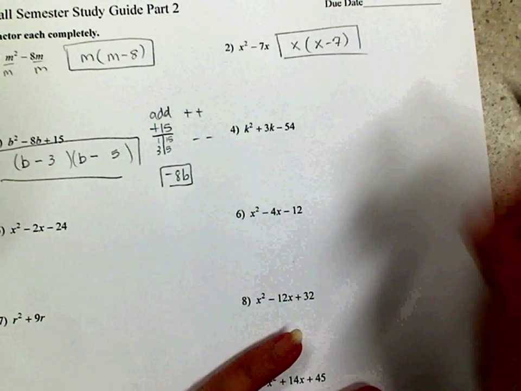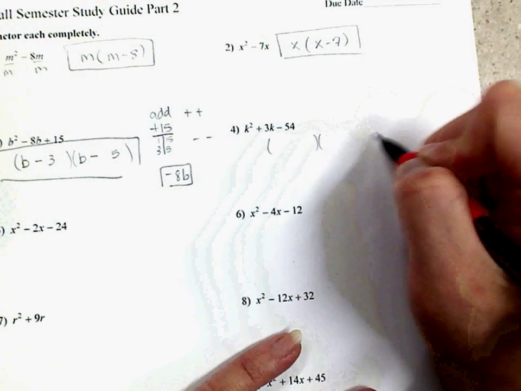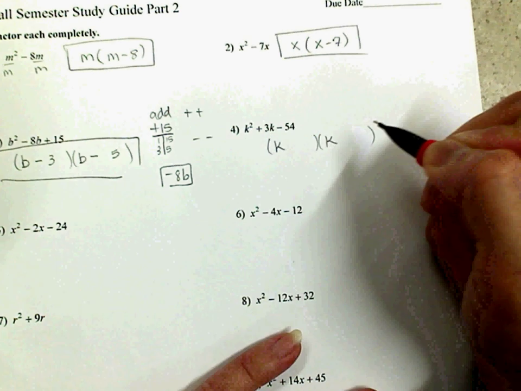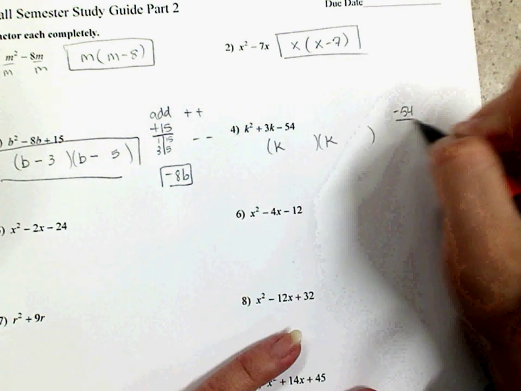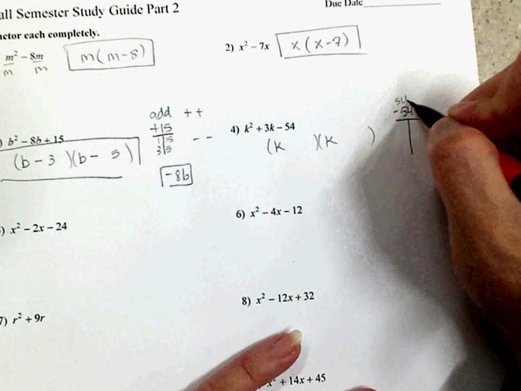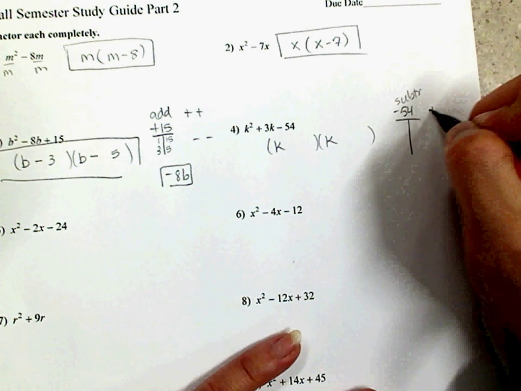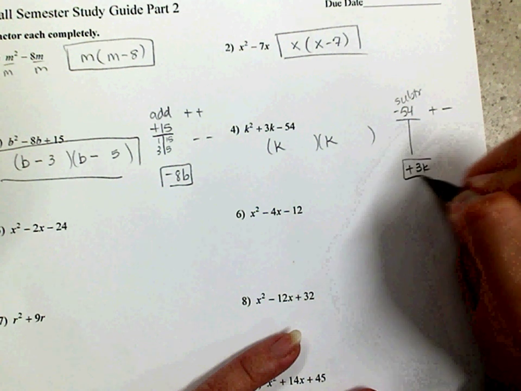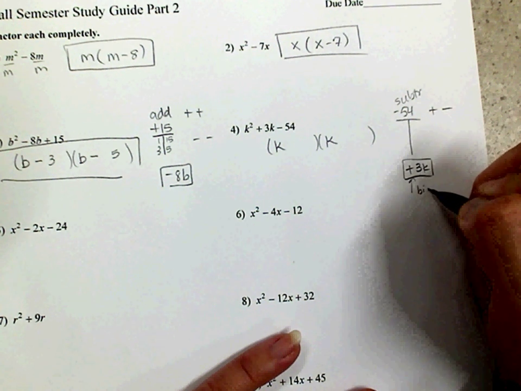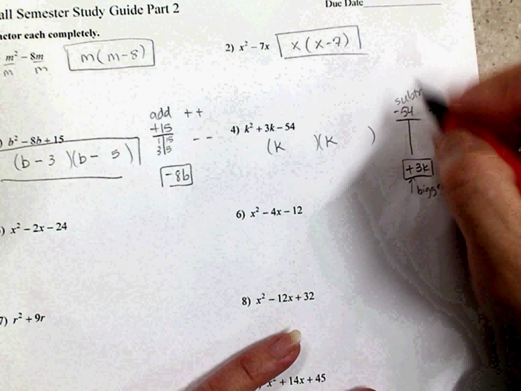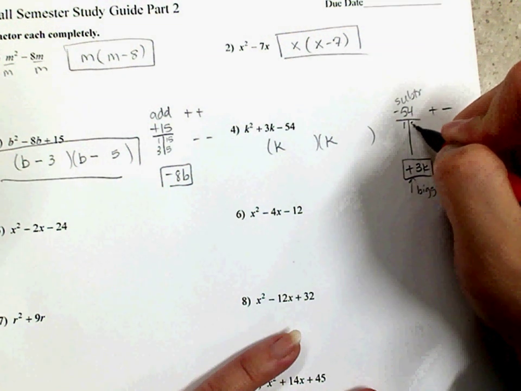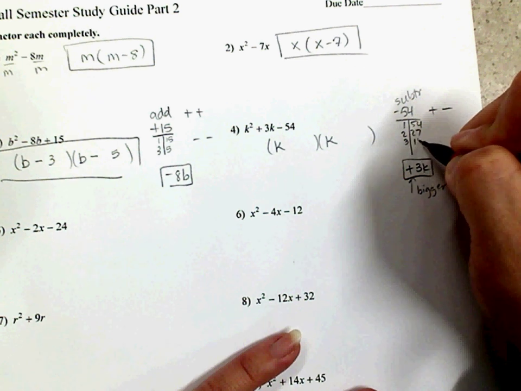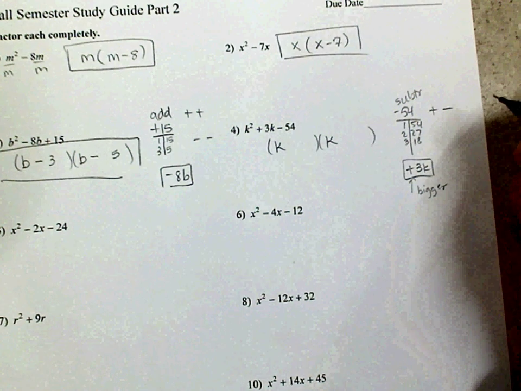Number 4, 2 sets of parentheses, because I got 3 terms, 1, 2, 3. Factors of k squared is k and k. 2 numbers that multiply to give you negative 54. See how that's negative? Subtract, and I'm going to do a plus and a minus. And I want it to be a positive 3k, so the big number is going to be a positive. What are some numbers? 1 and 54, 2 and 27, 3 and 18, 4, let's see.